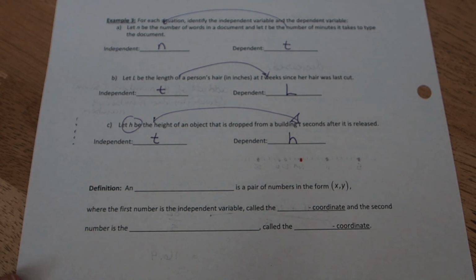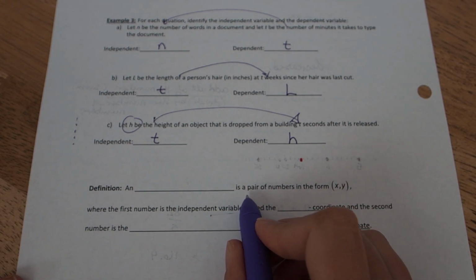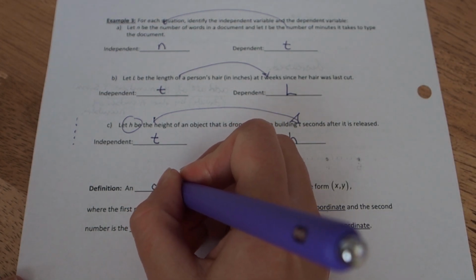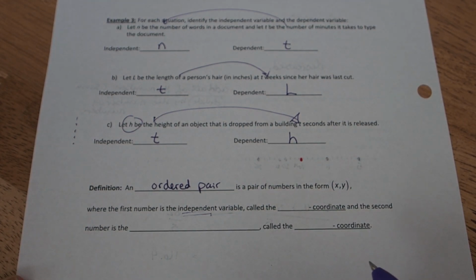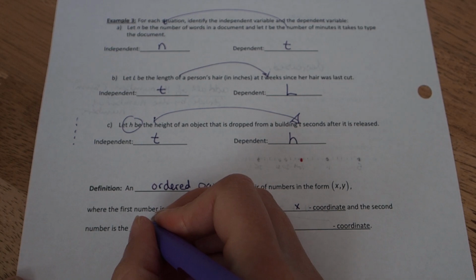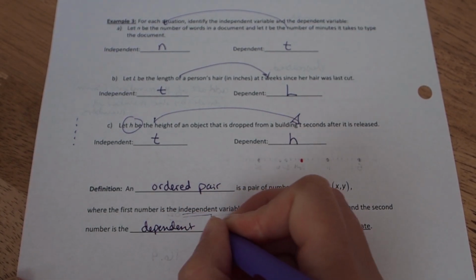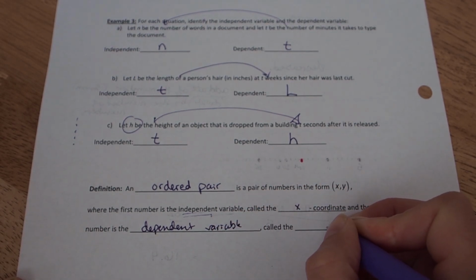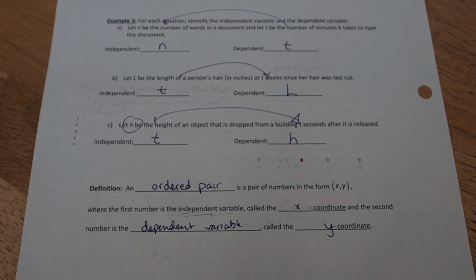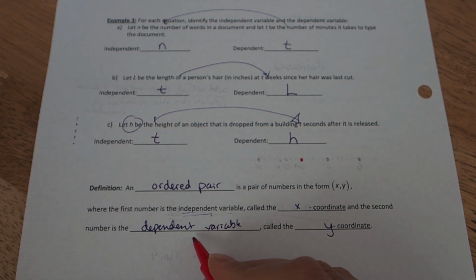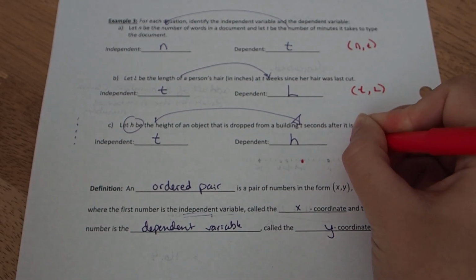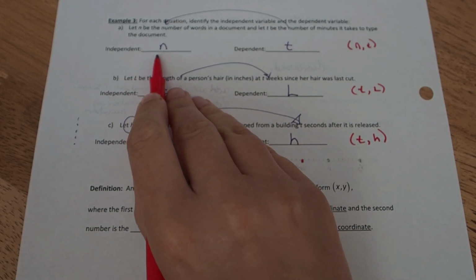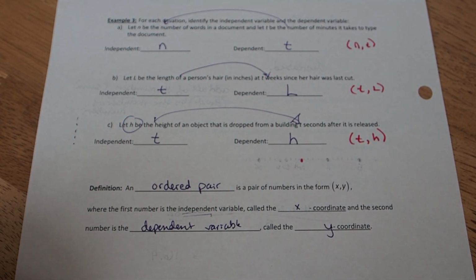All right, in our definition here, a blank is a pair of numbers of the form x, y. That's an ordered pair. And in an ordered pair, the first number is always the independent variable, called the x-coordinate, and the second number is the dependent variable, called the y-coordinate. Okay, so I don't always use the letters x and y, but whatever I do use depends on the letters in the situation. But I do always order it independent first, then dependent. So the ordered pairs for these guys up here would be (n, t), (t, L), and (t, h), based on the letters I've chosen for independent and dependent. Okay, that always needs to be in the order independent first.